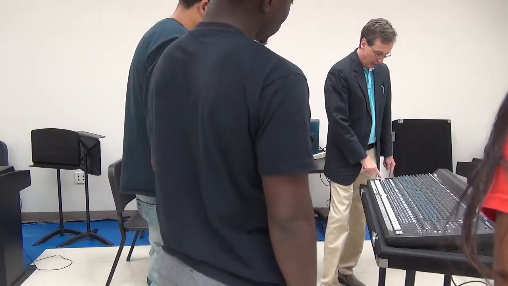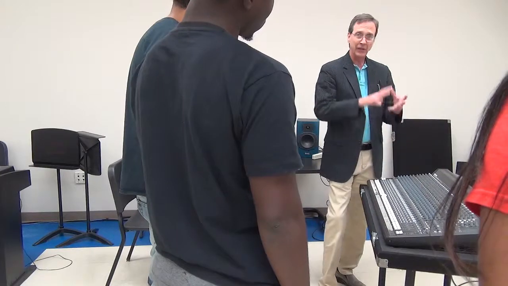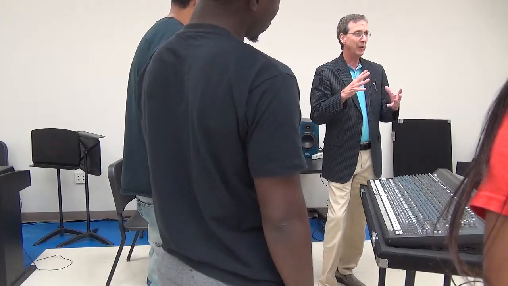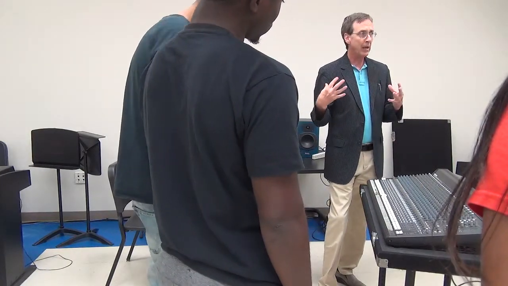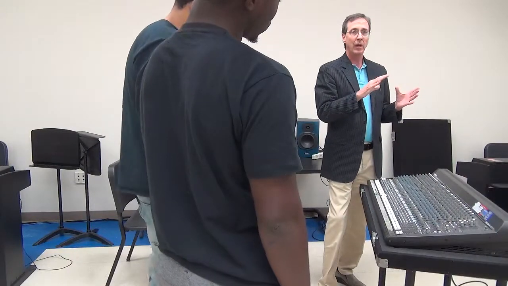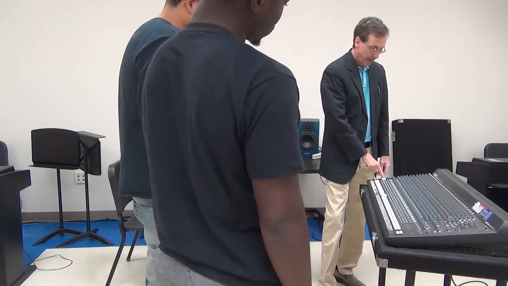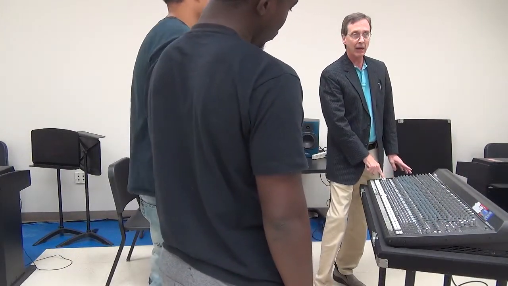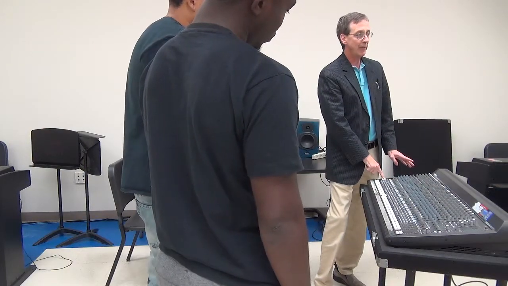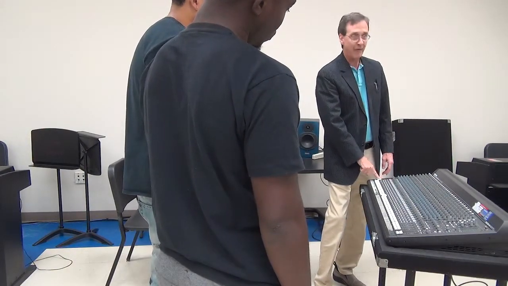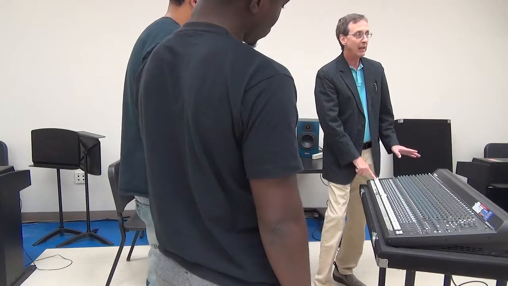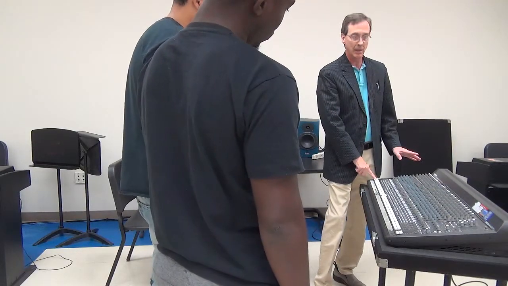You don't use this to adjust the overall amplitude, whether you're recording or doing live sound. This is called a fader, okay? The reason it's called a fader is because you use it to fade.